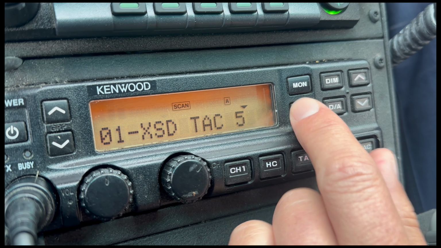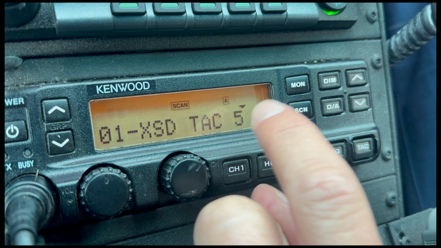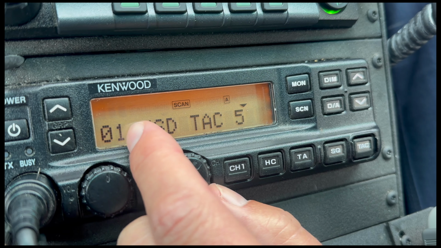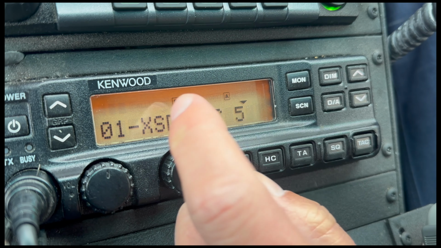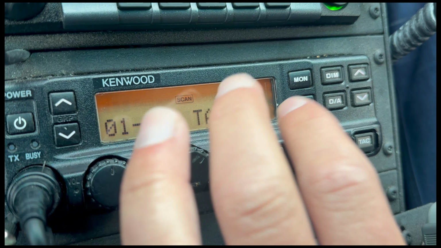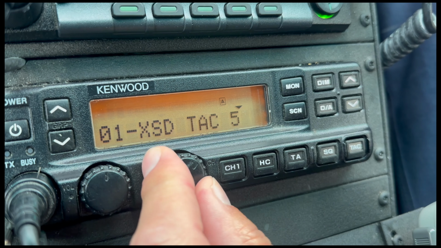Now if I hit scan, you'll see the scan right here. That means that even though I'm on TAC 5, if somebody keys the mic on Command 5, it will automatically go over to that channel so that I can hear it. The only thing is that when you're in scan, you can't do any other programming. So that's how you scan channels within a group.